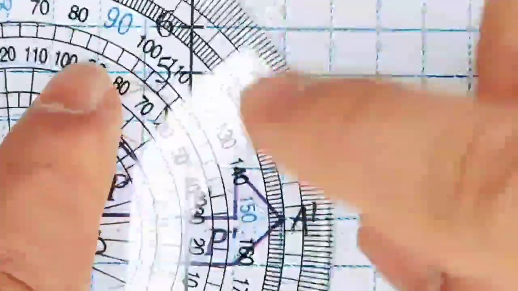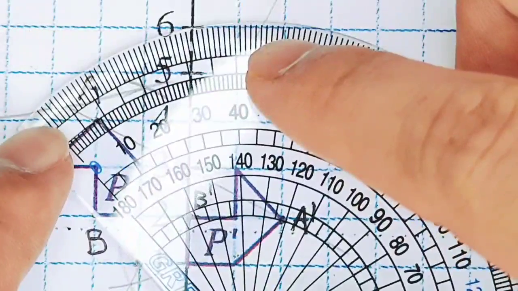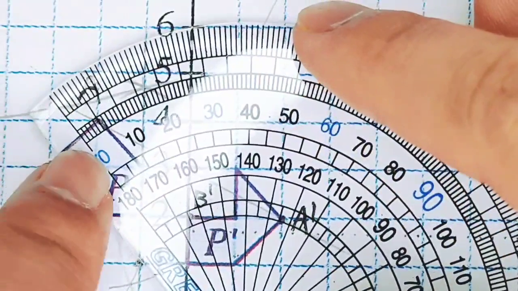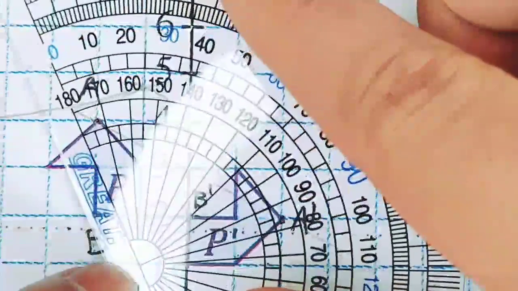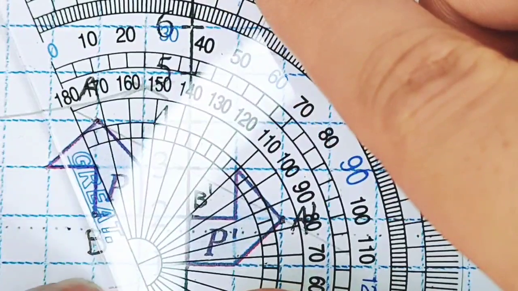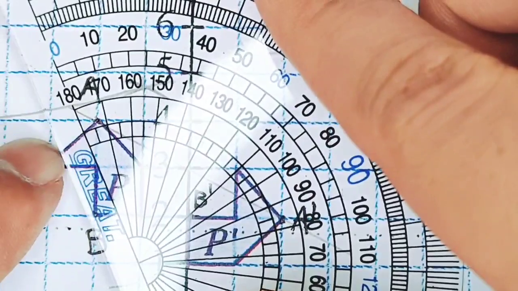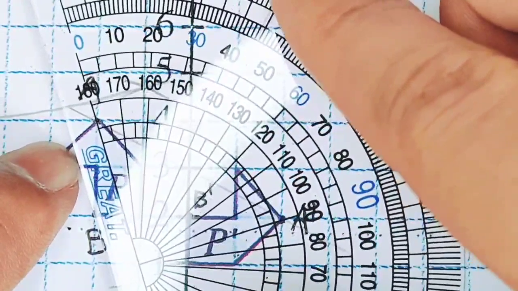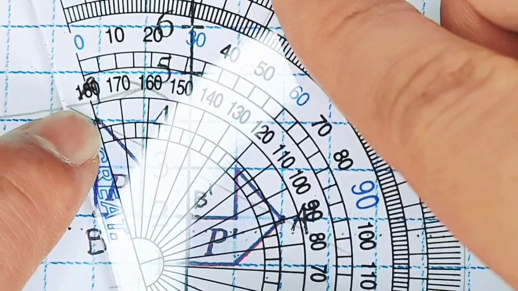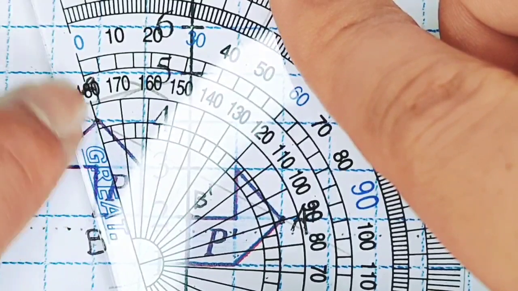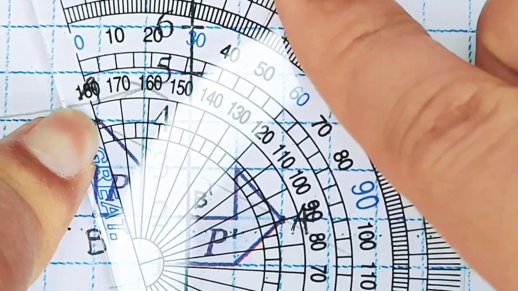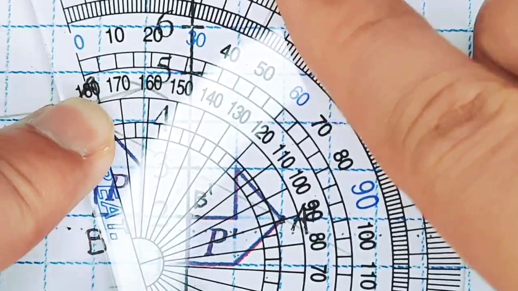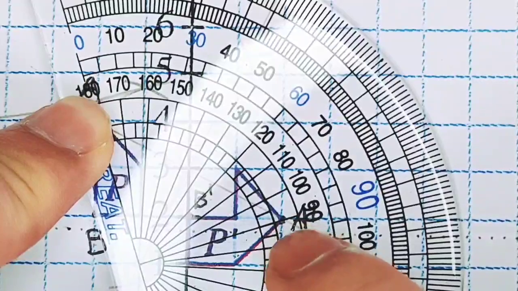Because we start from the left side, we're going to take the upper scale. This is the lower scale, which we use if we start from the right. In this case, we start from the left. This is why we take the upper scale, because 0 starts there. We place center to center, and we adjust until the 0 degree line passes through point A. And where is point A prime?